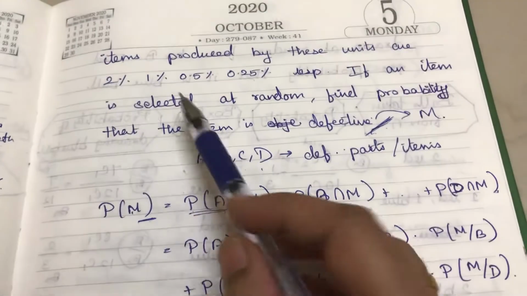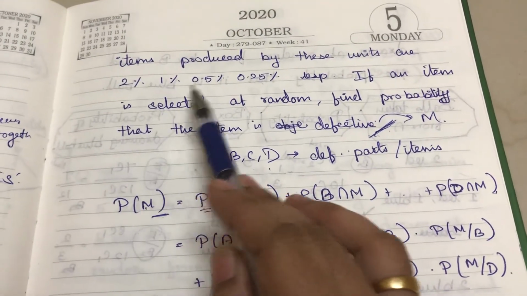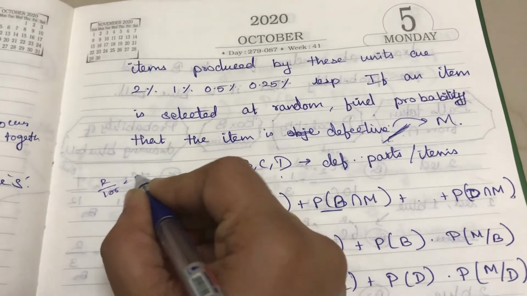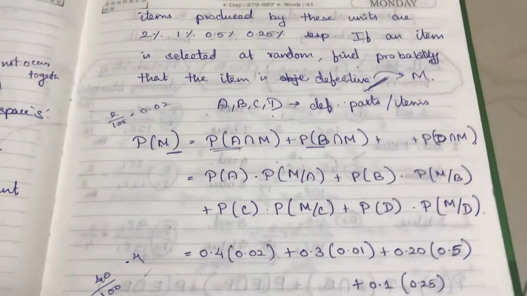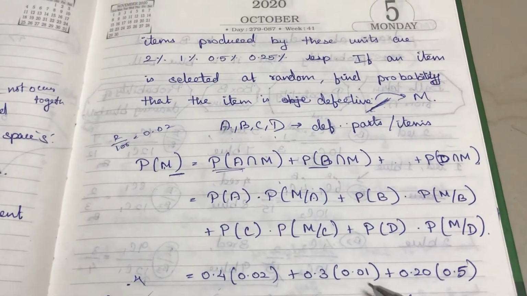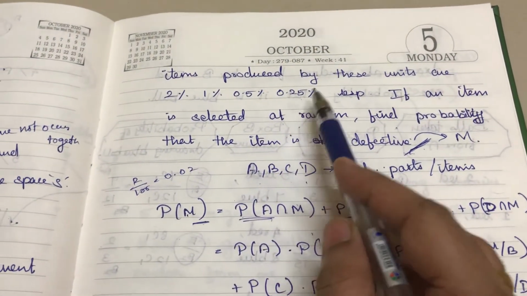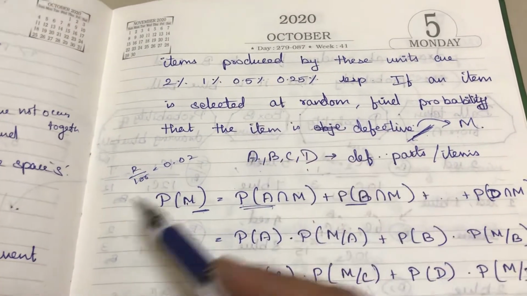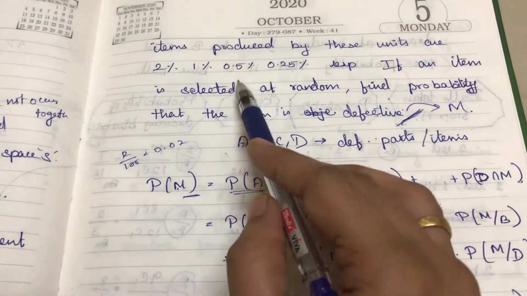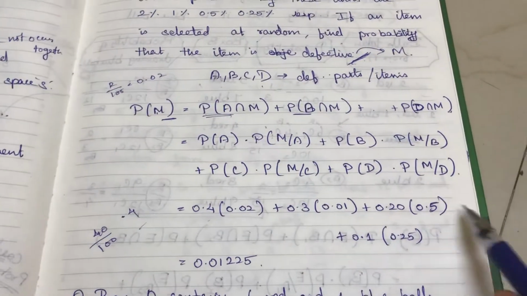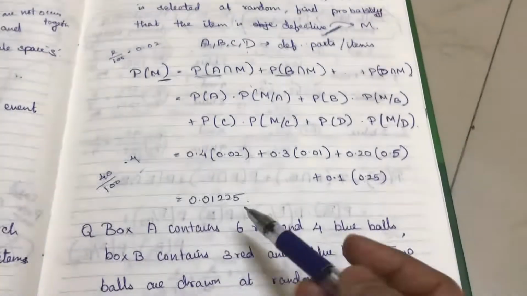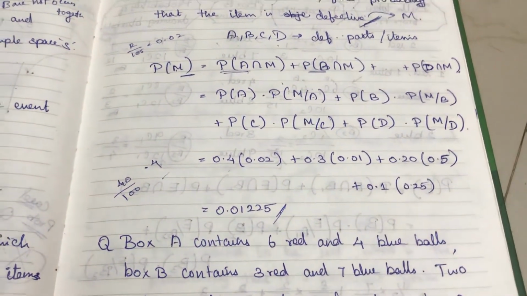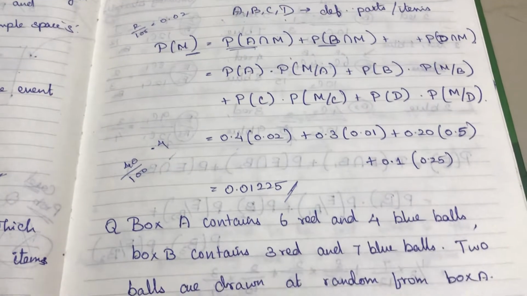And these are the defectives: 2%, 1%. Likewise 2 by 100 I can write as 0.02, 0.01, then 0.5 and 0.25. These are in decimals, so I'm just taking the numbers as they are, 0.5, 0.25. By doing the calculation, you will get the value 0.01225. So this is the answer.